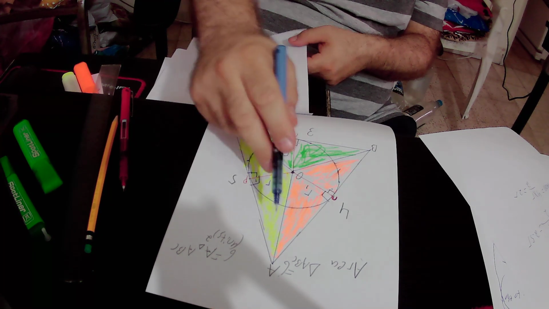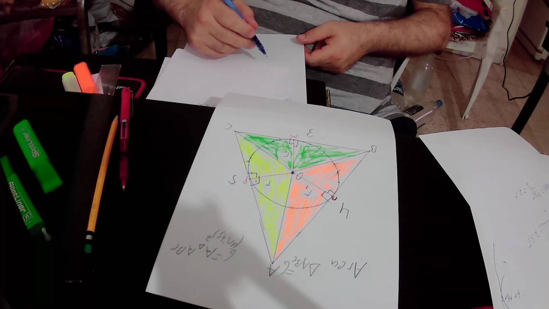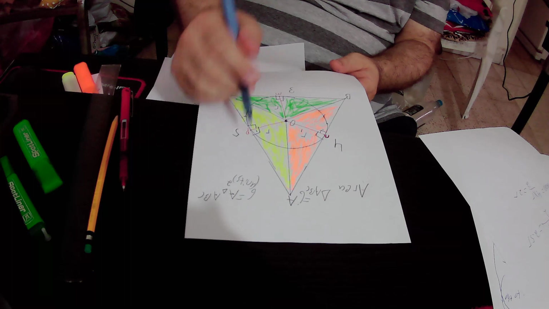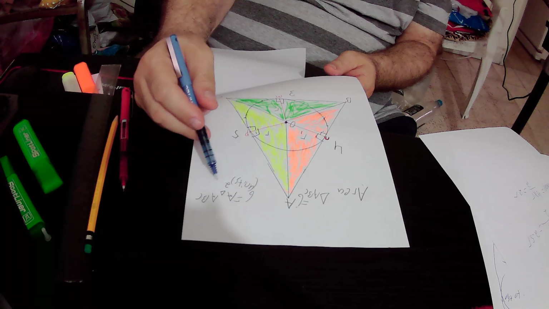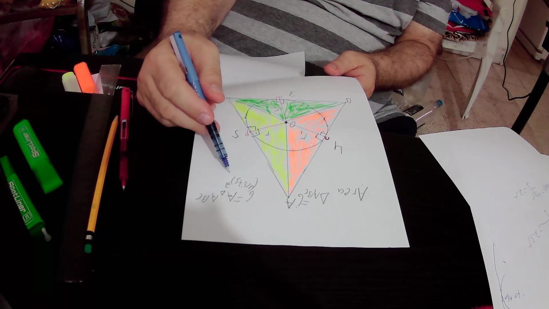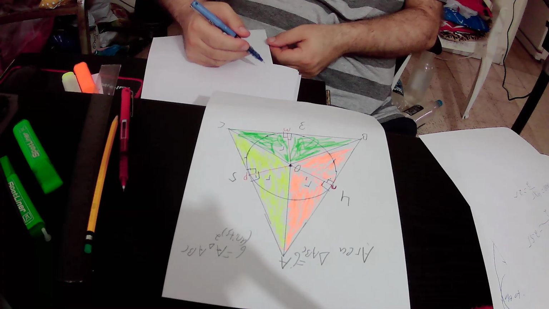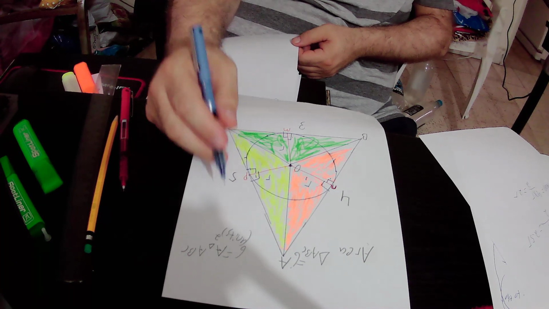big triangle ABC. But it is given in the question that the area of triangle ABC equals 6 units square. Okay, the area of triangle ABC equals 6 units square.